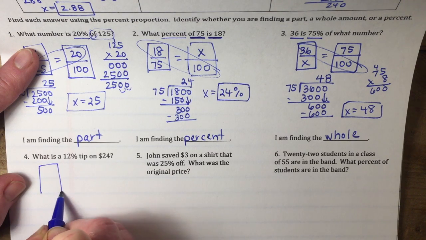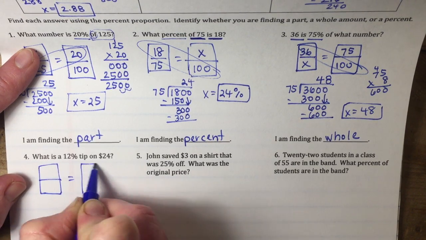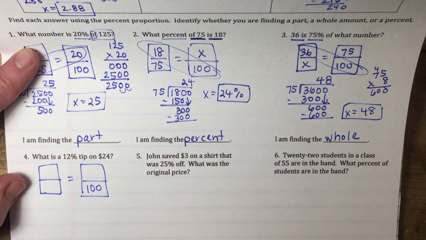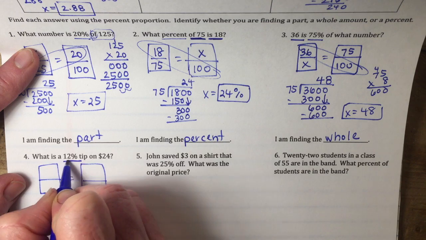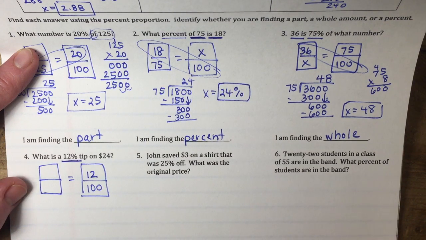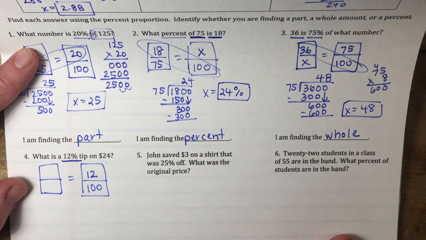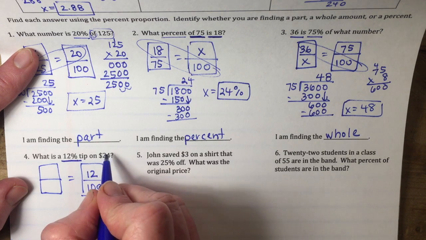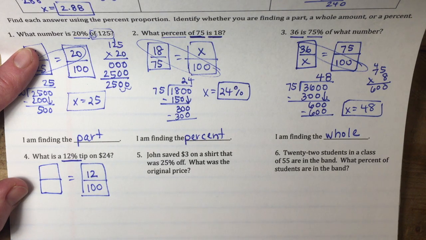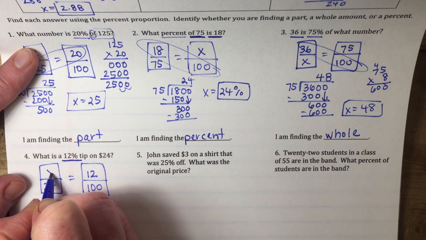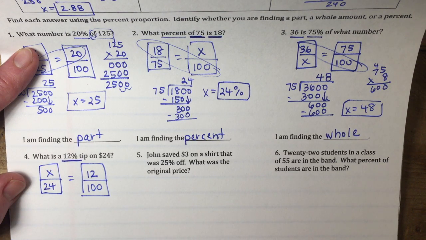So if I'm going to use my proportion to solve for the answer, I'm going to start the same way. 100 is on bottom, the percent goes on top. So I can see here that this is the percent. It's got the percent symbol. And then I have to figure out, all right, well, what is 24? Is 24 the tip part? Is it the part of the total amount of my meal? Or is it the whole amount? So 24 was what I spent on my meal. So that's the whole. The tip is just going to be a piece of that. So that's the part that I'm looking for.